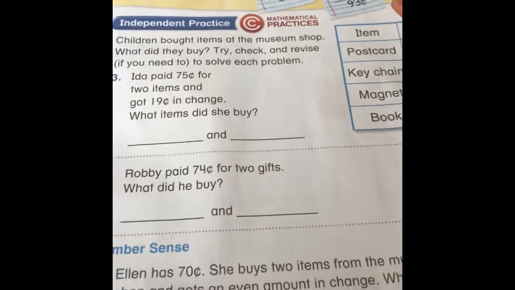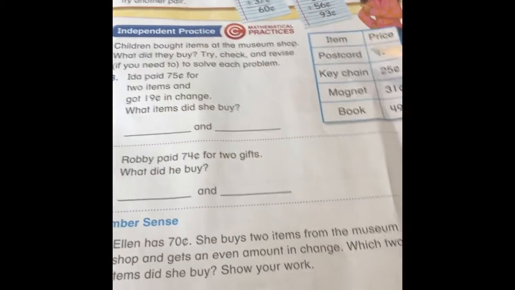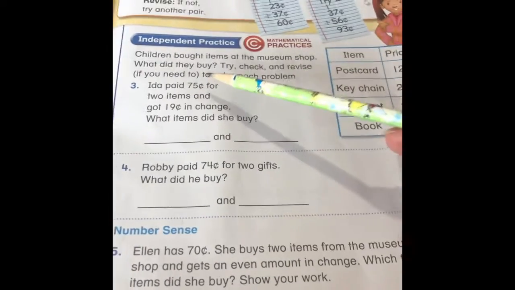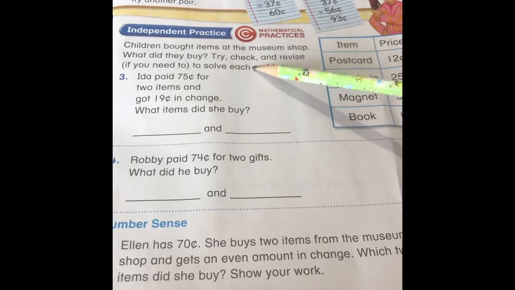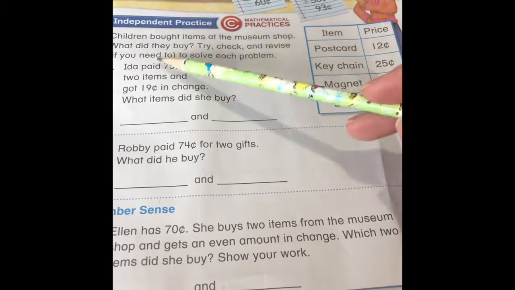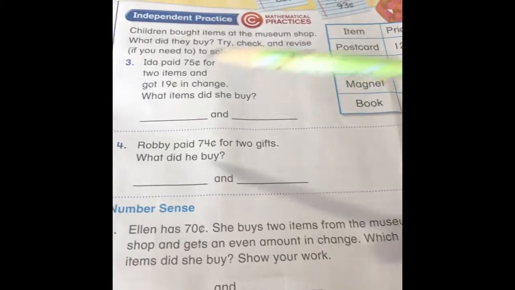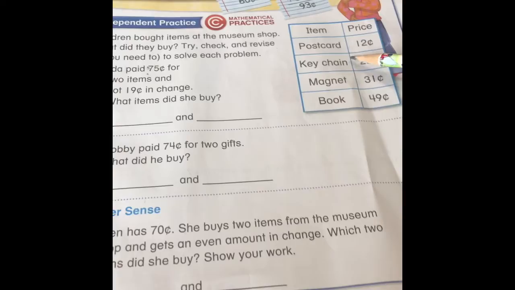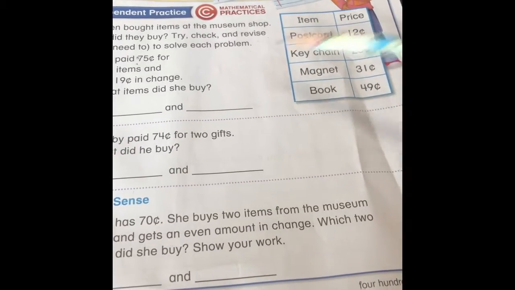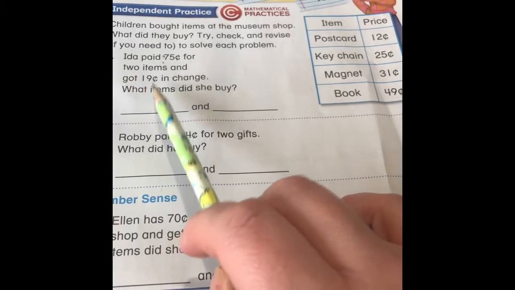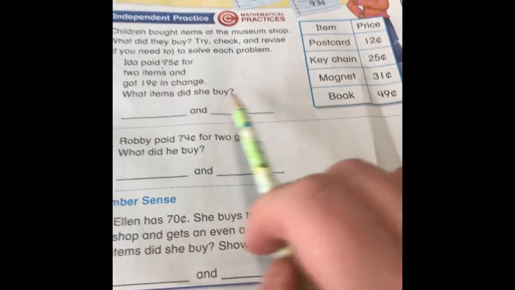Over here. So children bought some items at the museum shop. They must have gone on a field trip or something. They went to a museum. What did they buy? Try, check, and revise. So once you try it and you check your answer and you didn't get what you needed to get, you revise it. You try again. You might get it in the first shot because you might kind of know in your head, and then just try that one. Ida paid 75 cents for 2 items and got 19 cents in change. What items did she buy?